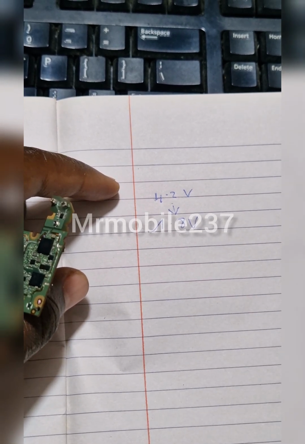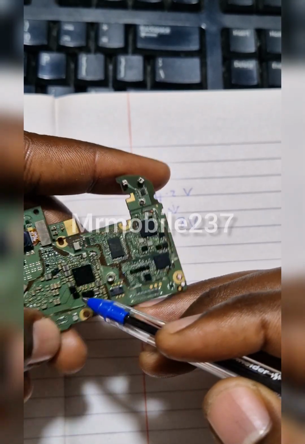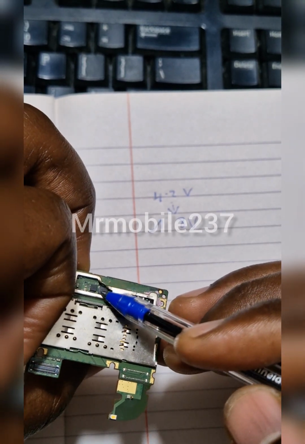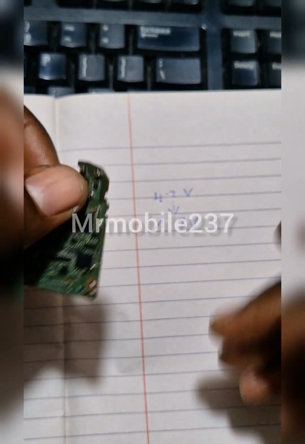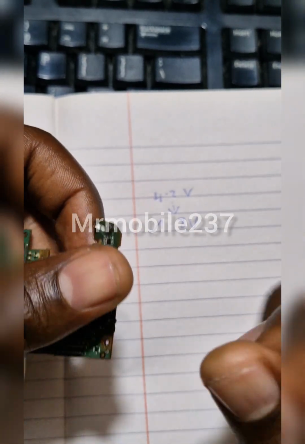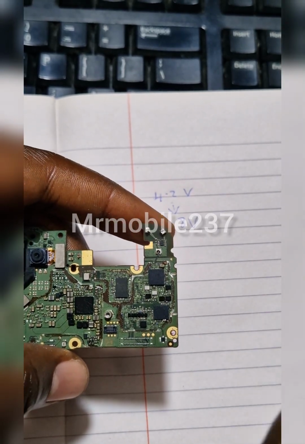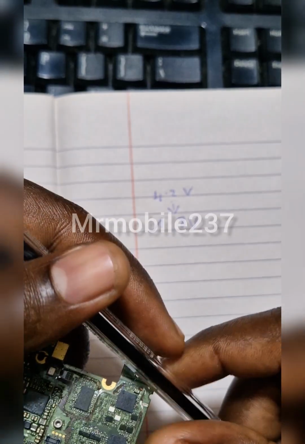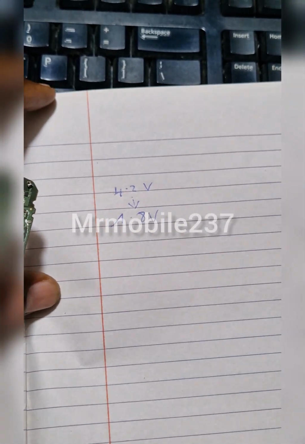Now, the boost coil, which is this one, and the one you can find in the backlight section of the motherboard, the boost coil. The boost coil, it's also a converter. It is also known as the step-up converter. Its job is to take a lower voltage and increase it to a higher voltage.